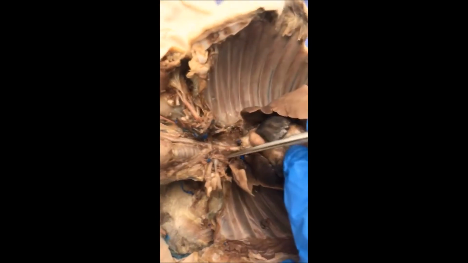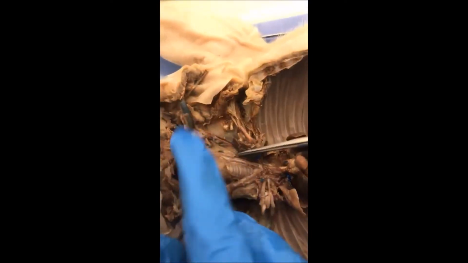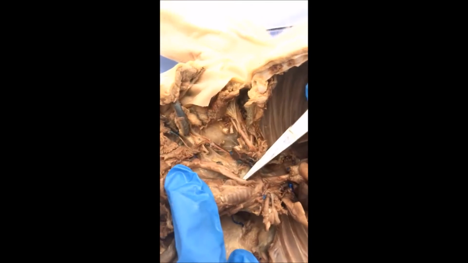This is the brachiocephalic artery, or trunk. This is the right common carotid. This is the left common carotid.